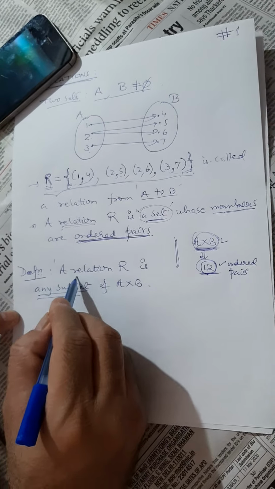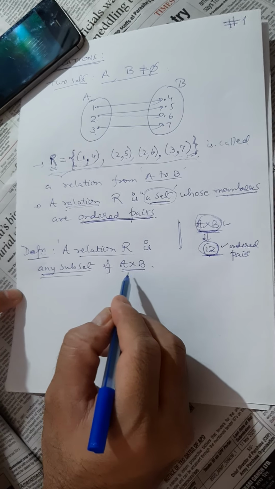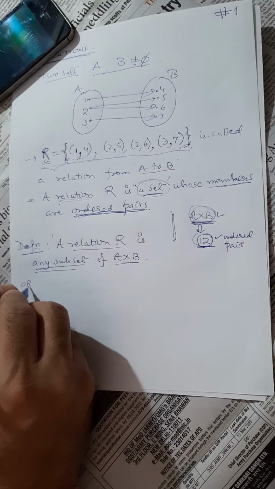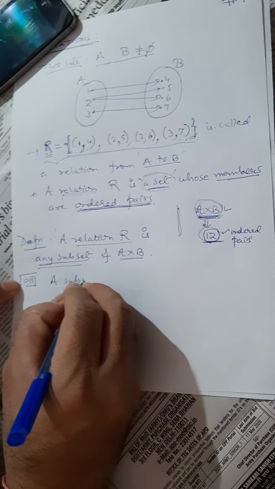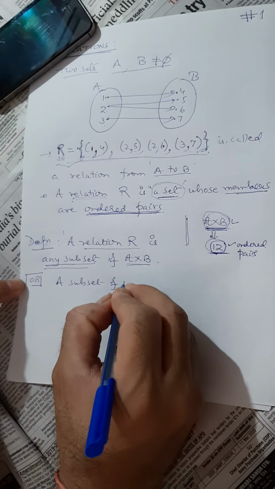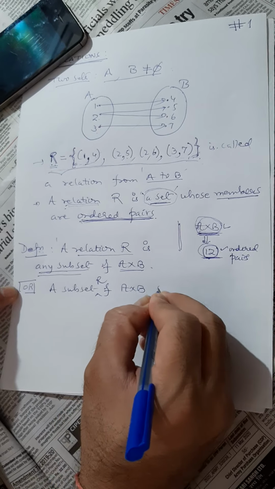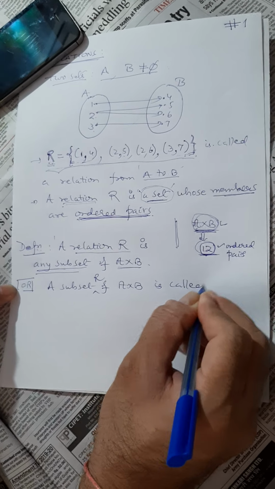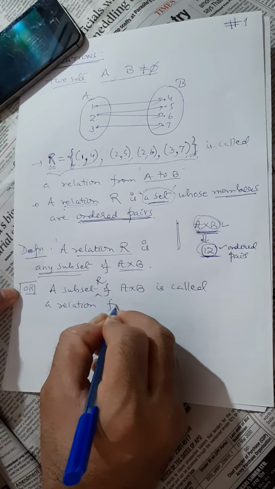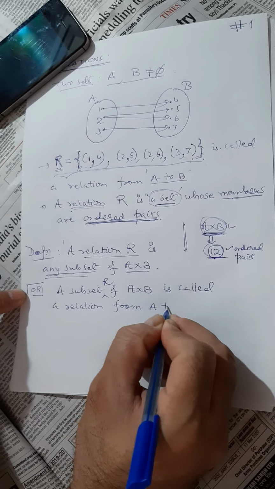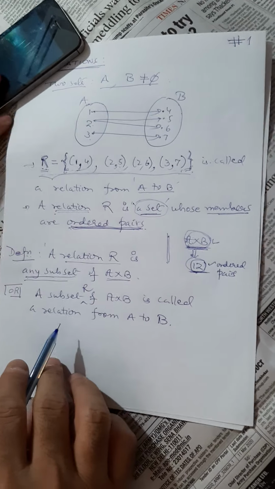So a relation R is any subset of A cross B, and a subset R of A cross B is called a relation from A to B. I hope this is clear to you.